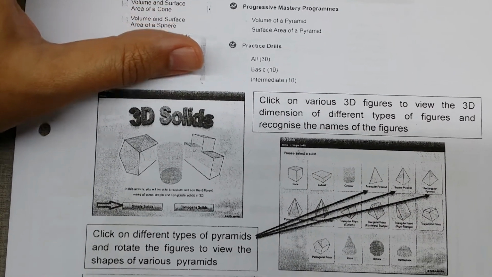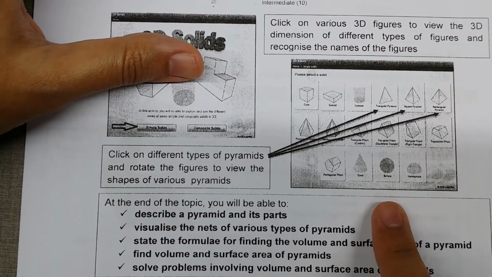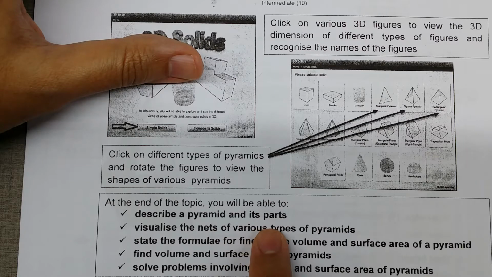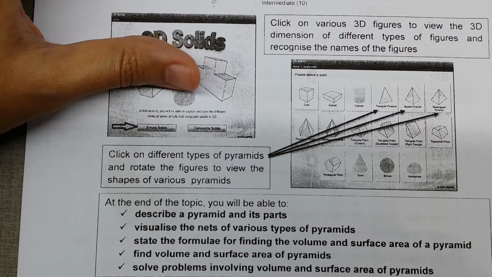At the end of this topic 9C, you are supposed to describe a pyramid and its parts, visualize the nets of various types of pyramid, state the formulae for finding the volume and surface area of a pyramid, find volume and surface area of pyramids, and solve problems involving volume and surface area of pyramids. So basically 9C, we are talking about pyramids.